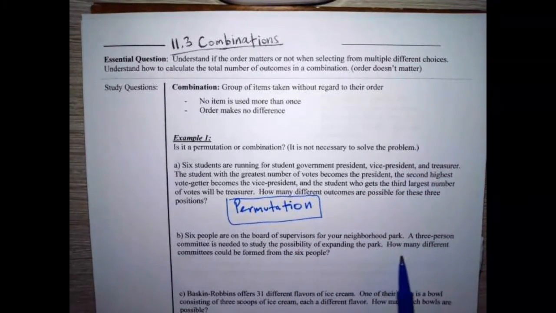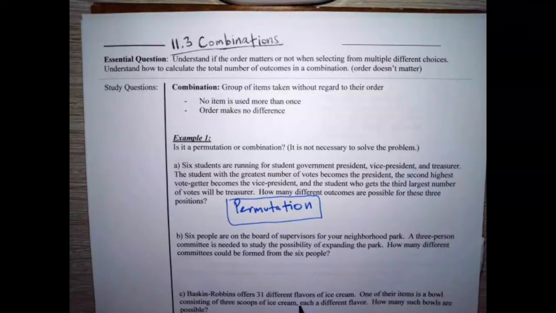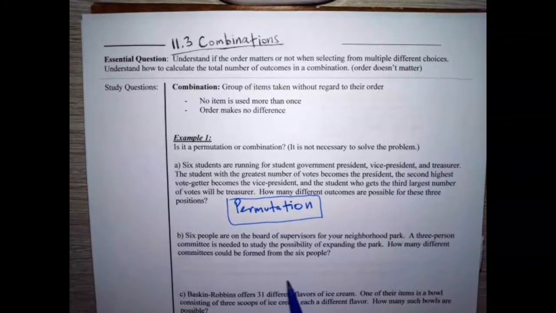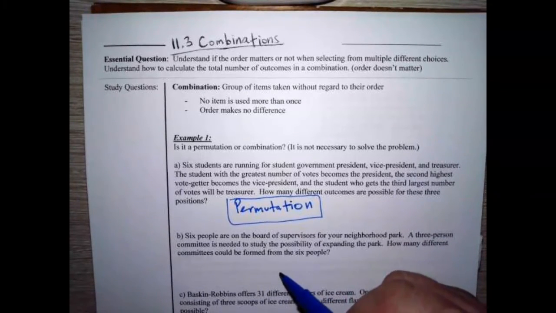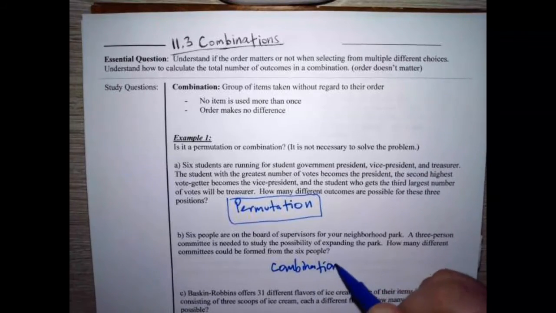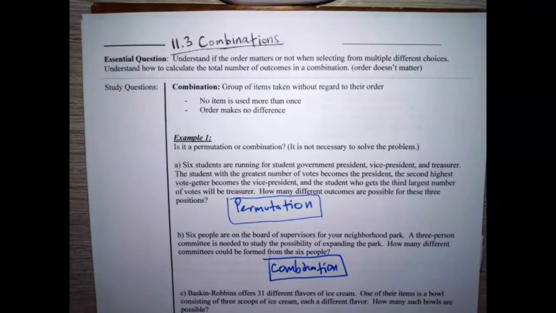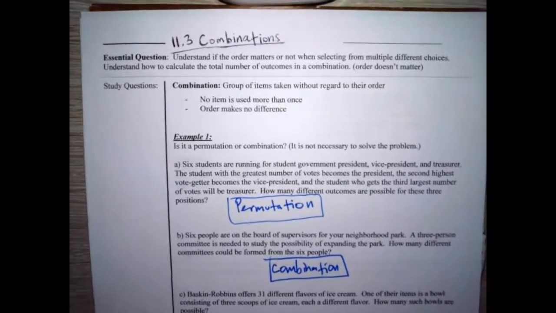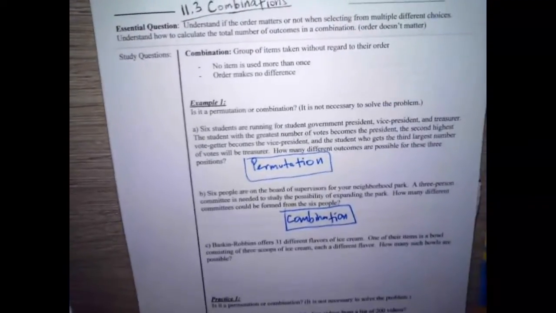6 people are on the board of supervisors for your neighborhood park. A 3-person committee is needed to study the possibility of expanding the park. How many different committees could be formed from the 6 people? Notice how this one is just saying 3 people to form a committee to talk about expanding the park. So a 3-person committee, so it doesn't matter what order they're picked in. This is a combination because, again, all 3 people have the same job. It doesn't matter what order they get picked, they all have the same job, and it's to discuss the possibility of expanding the park. So that one's a combination.